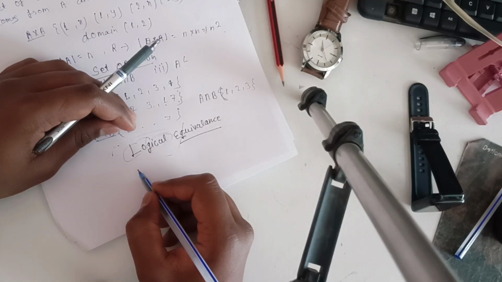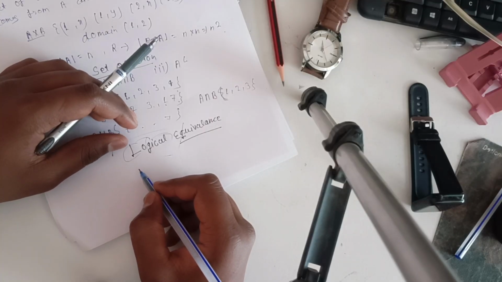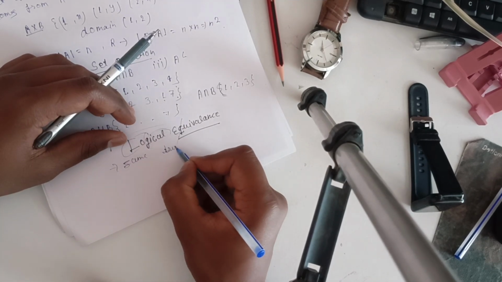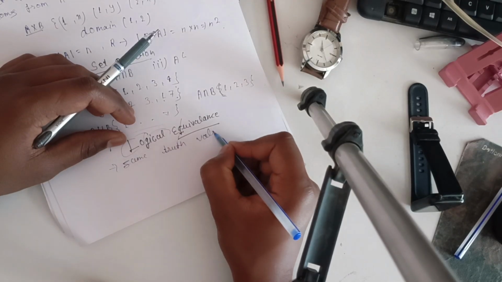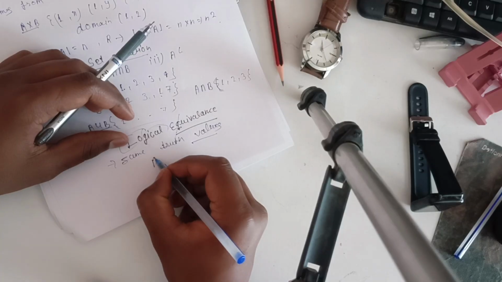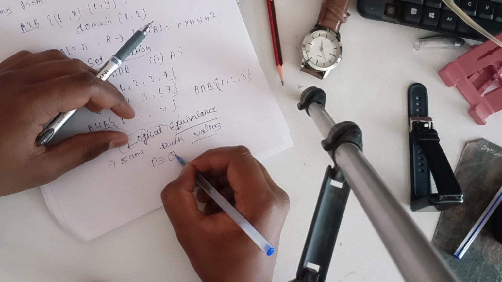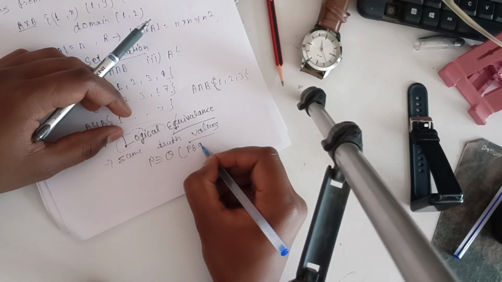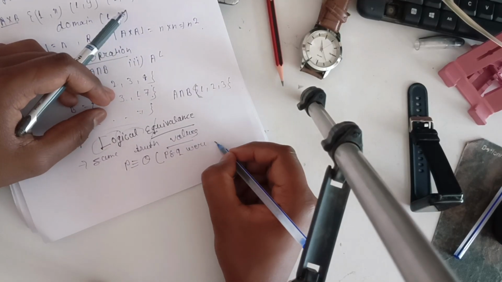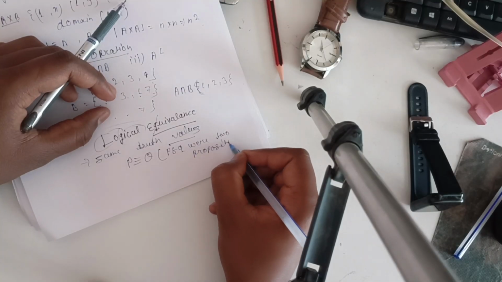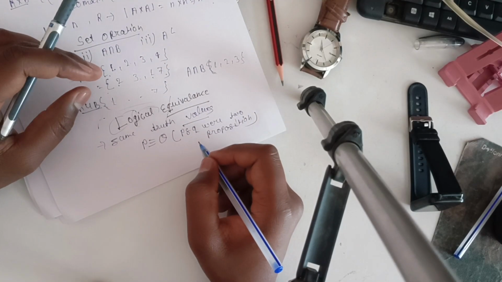Logical equivalence is when propositions have the same truth values, and it is denoted by P equivalent to Q, where P and Q are two propositions. Okay.